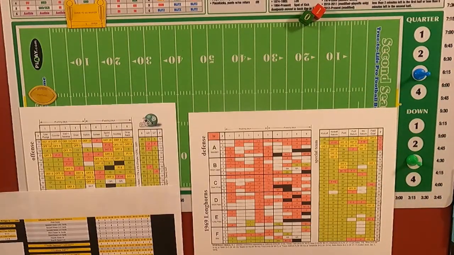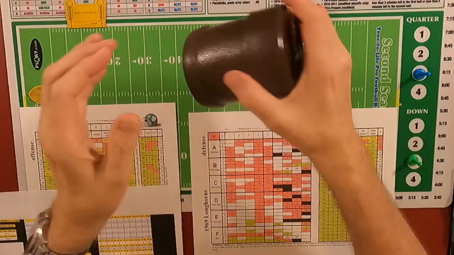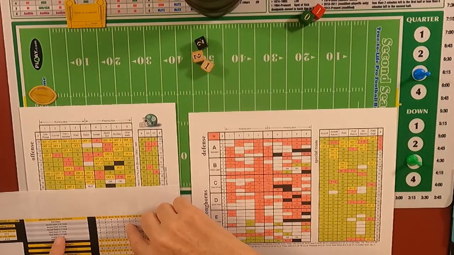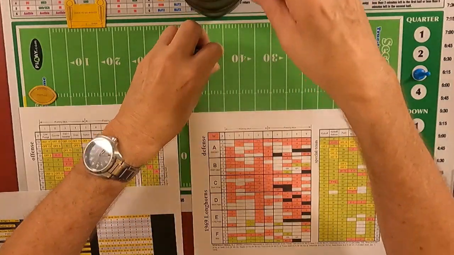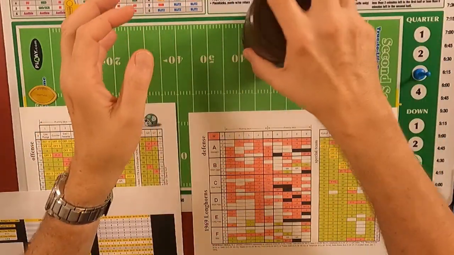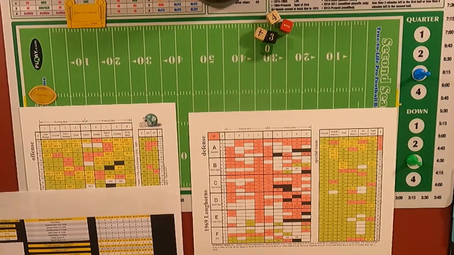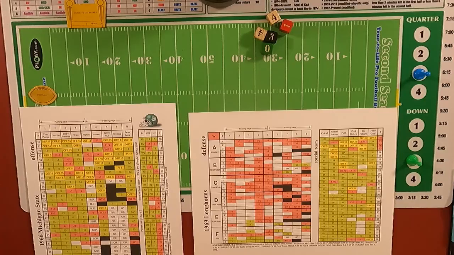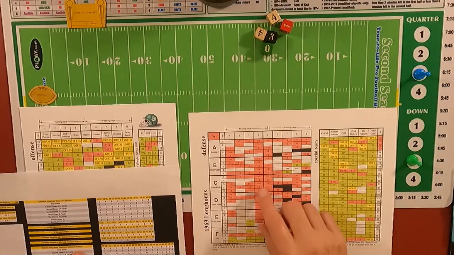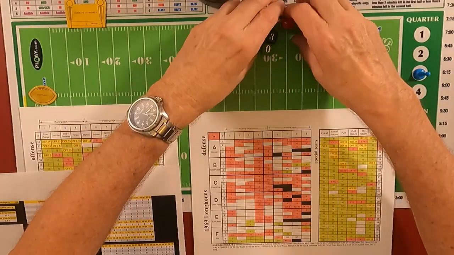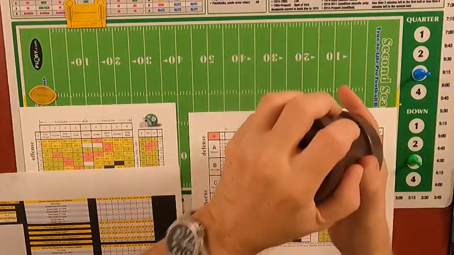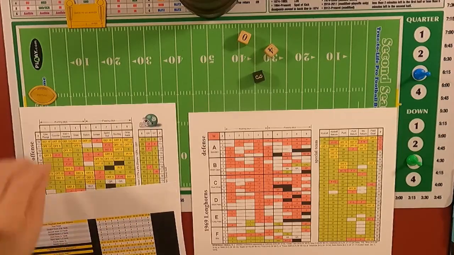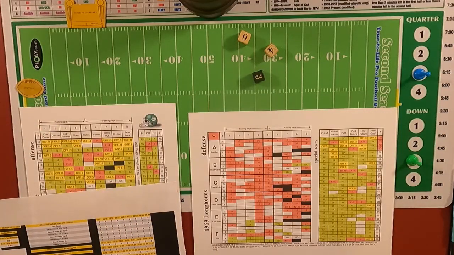I'm going standard. He's going 23. Bootleg. Bootleg against the standard. 38. 38 on his bootleg is quarterback run. And I have a 1 on standard, which is -6 again. Oh, ho, ho. He gets a 34. 1 yard. Got him in the end zone. It's a safety.